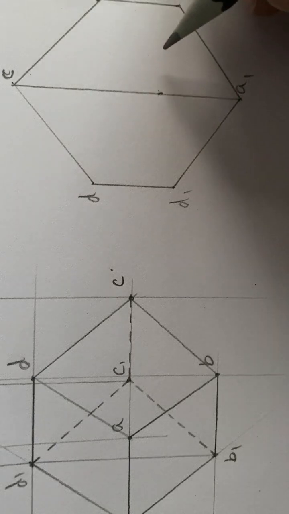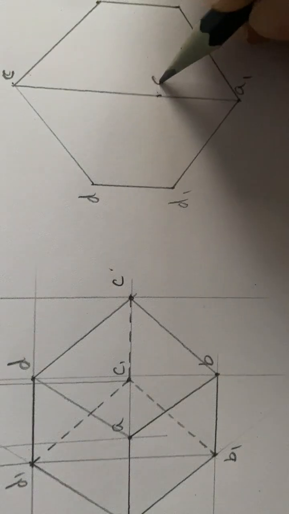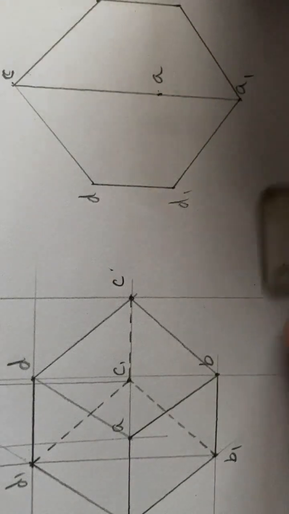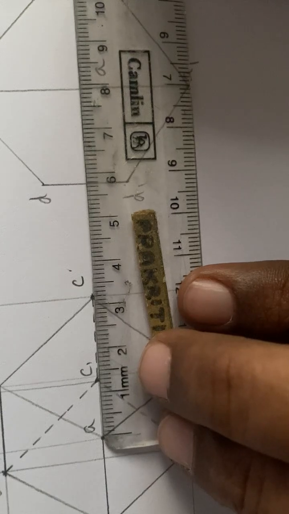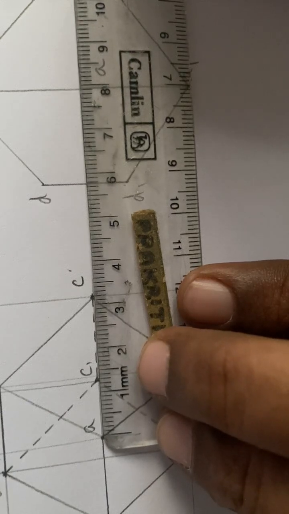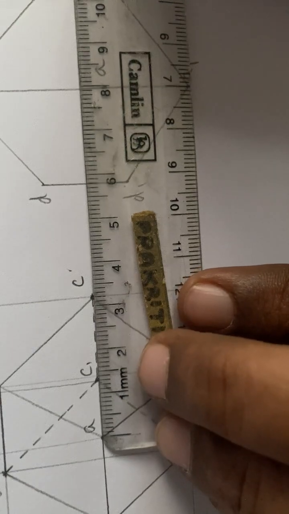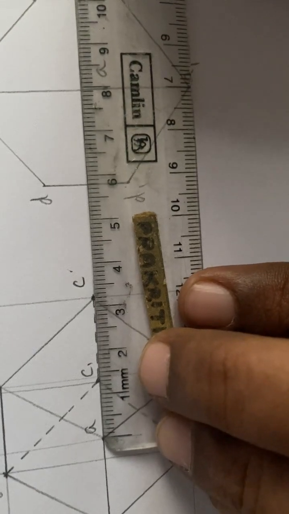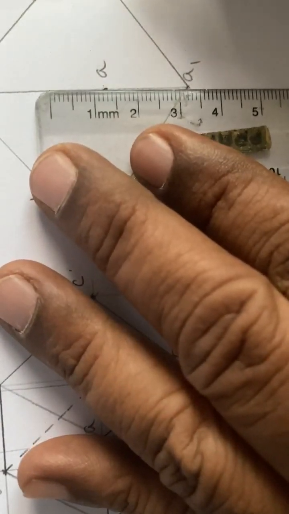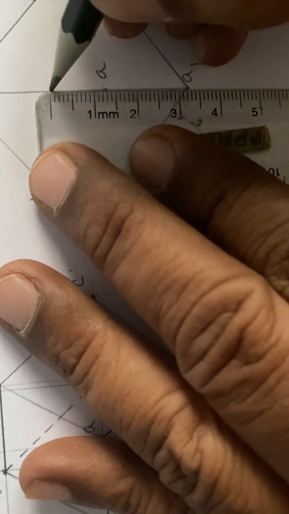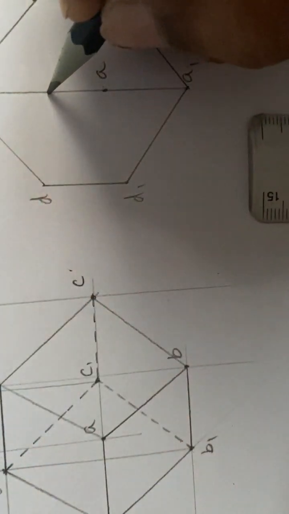Okay, let us mark this as A, and let us measure this along the same line, 1.25, I think, 1.3. Mark this as C1.